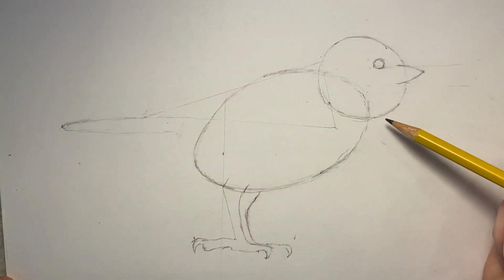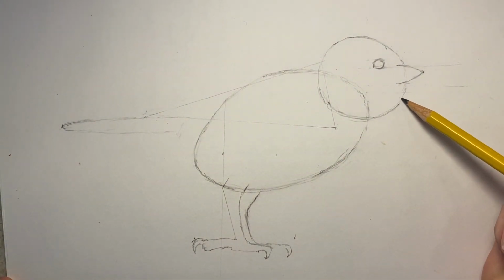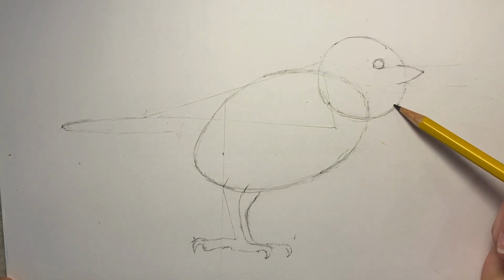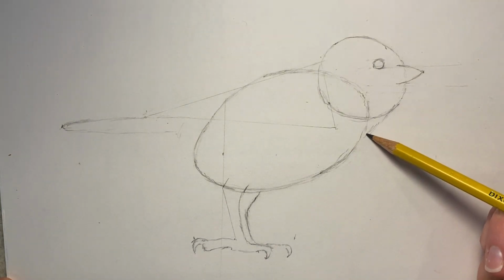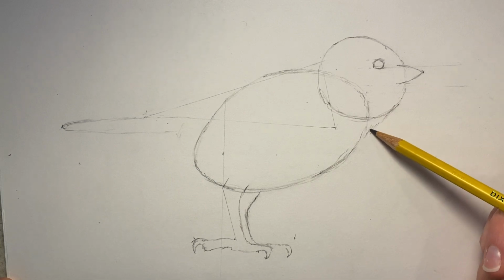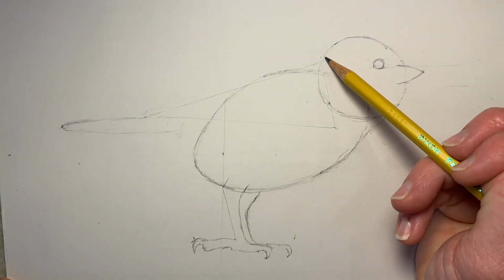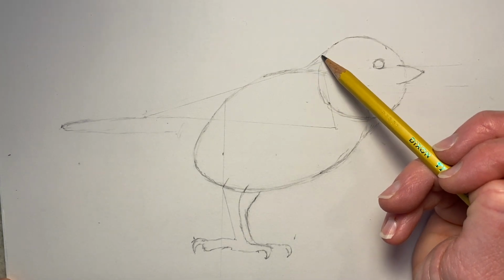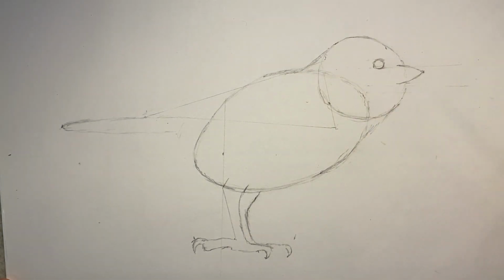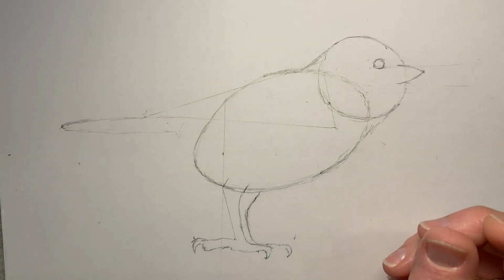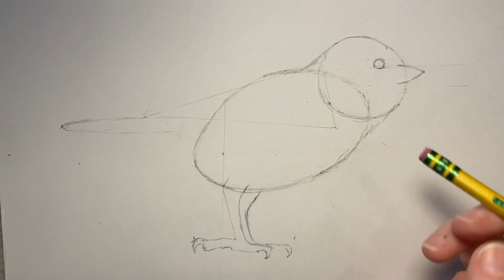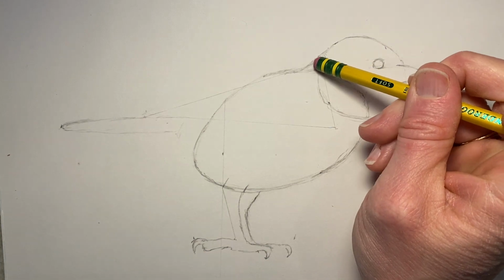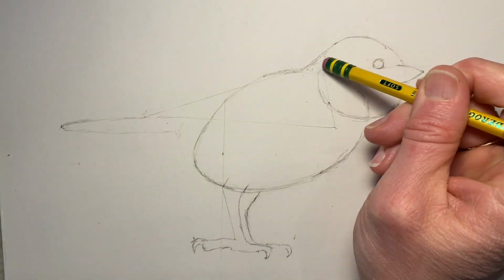Now we're done with the basic proportions to make this bird look realistic in nature. So now it's time to go back to the photo and really study the details of the lines and the curves in the bird. Once you get those done, then we're going to erase some of the lines that we've created to make sure that the proportions are correct.